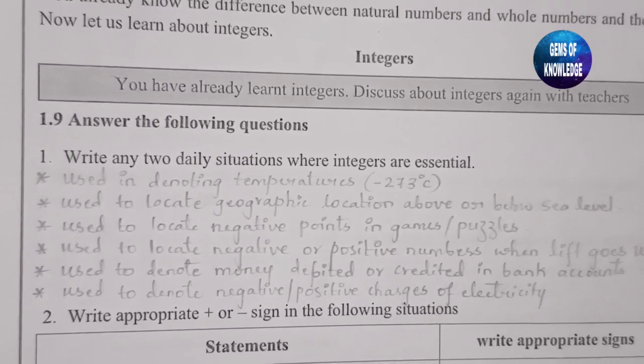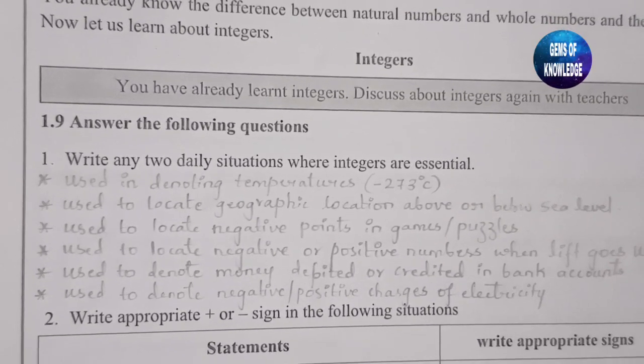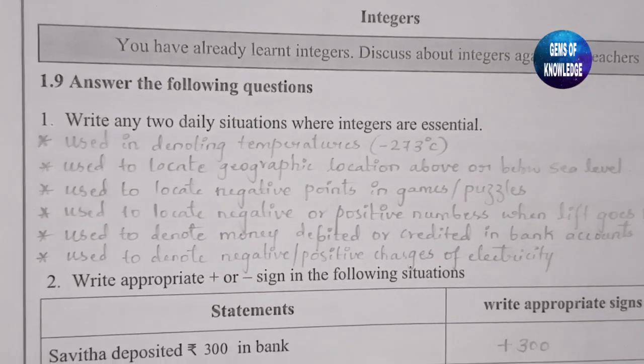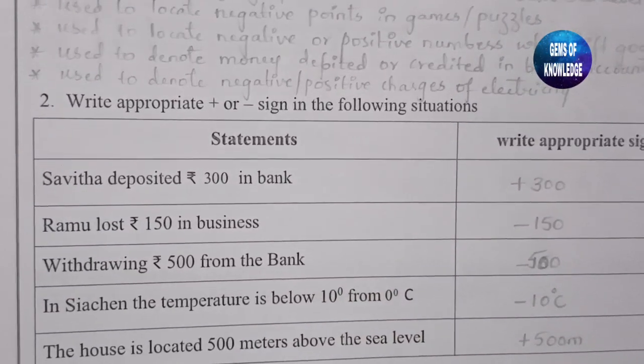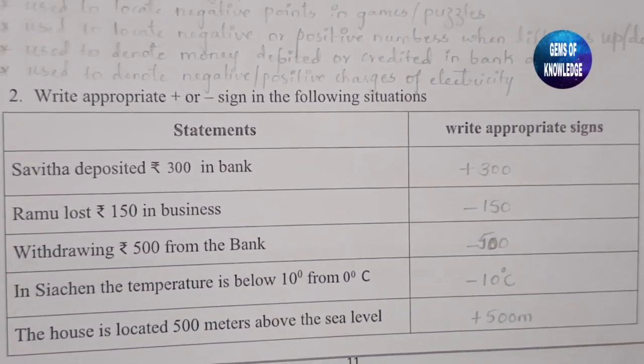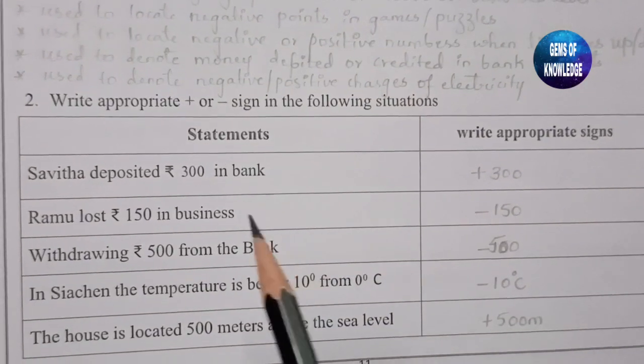So when we are studying the chapters of electricity or magnetism, there also we are using positive and negative signs to denote these things. Okay, so next, write the appropriate plus or minus sign in the following situations. A statement is given and you have to use the appropriate sign.